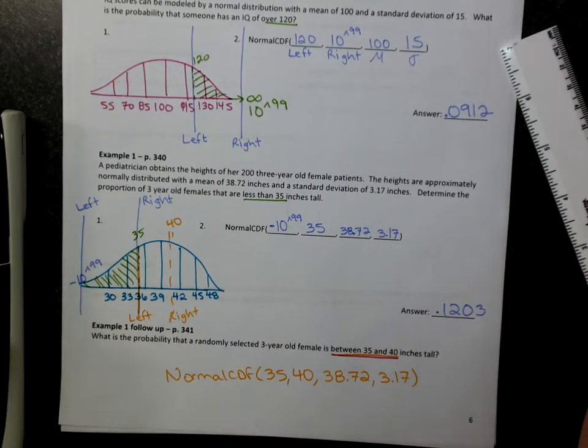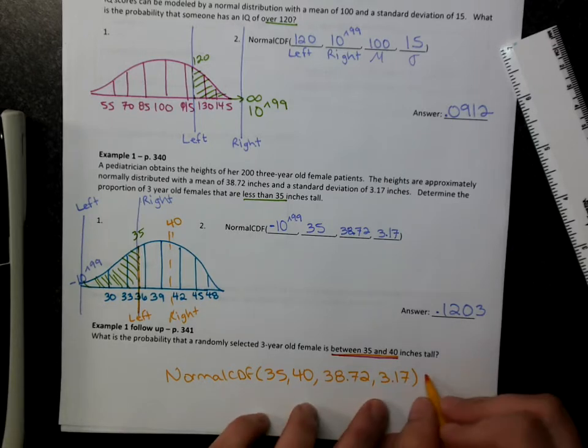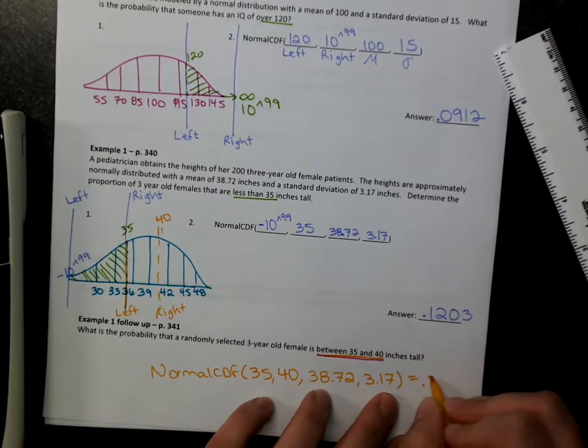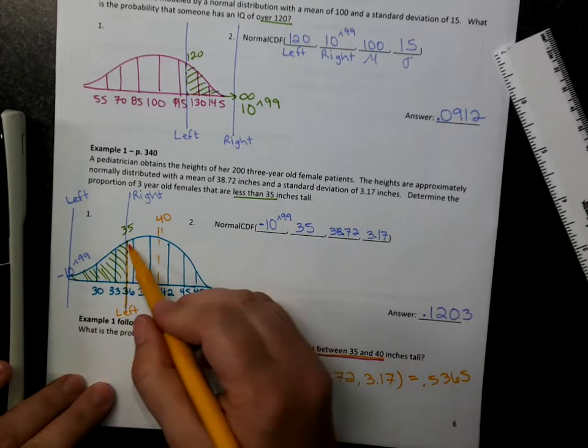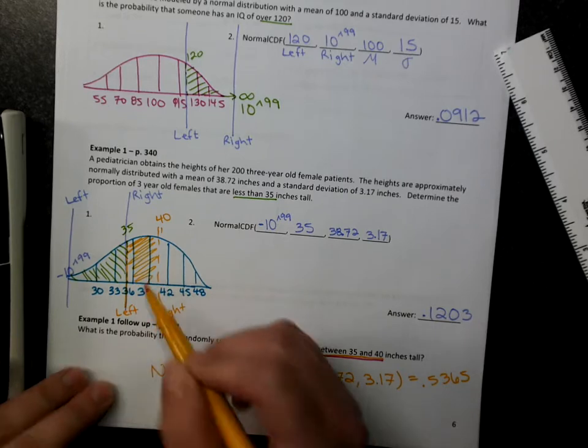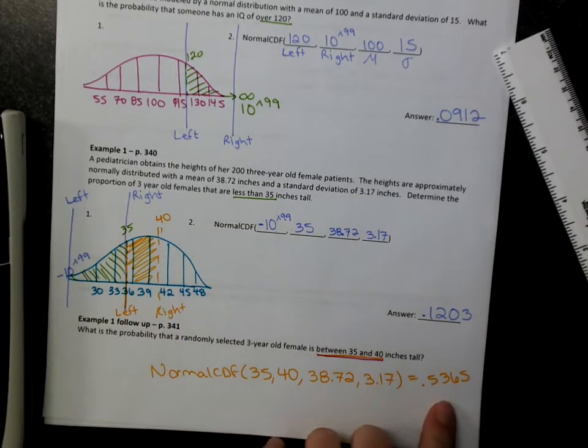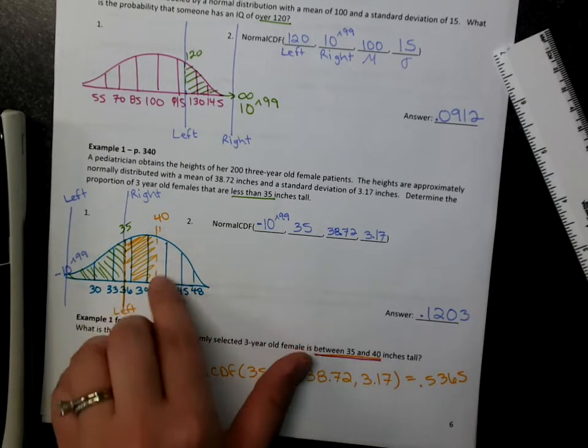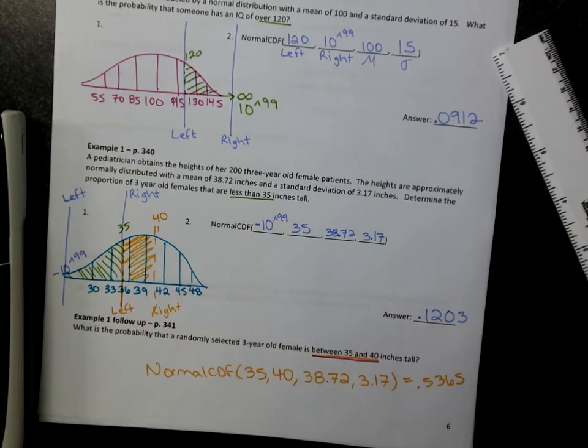So normal CDF, 35 to 40. This one doesn't have any infinities. Mean and standard deviation. And you should get 0.5365. So that's that middle portion of the data. So pretty big probability because we're talking about the main part of the curve.